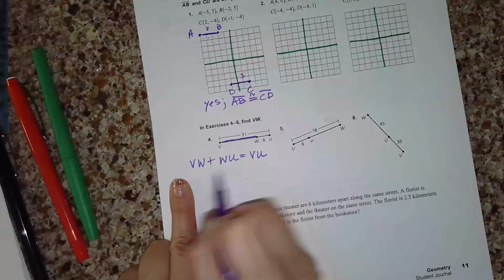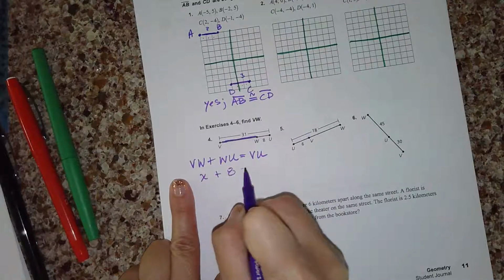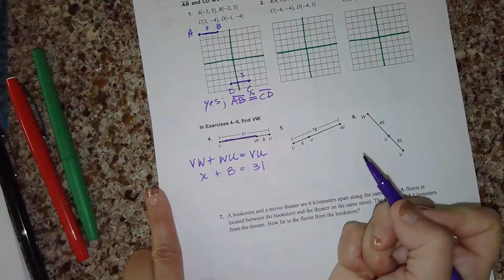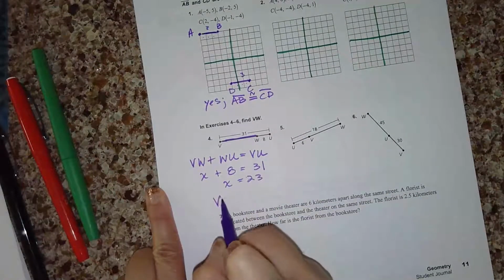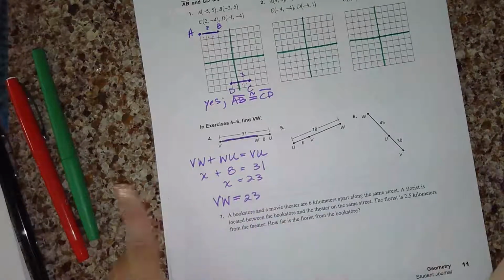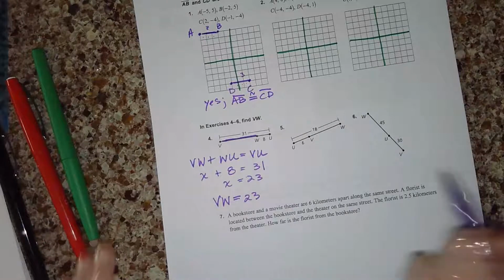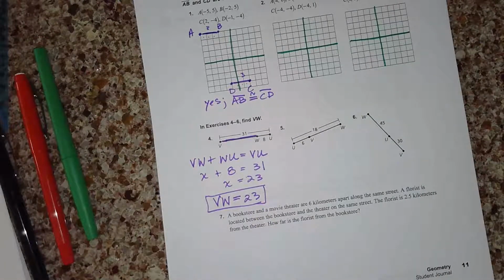You don't know this length, but you know this length is 8, and you know this length is 31. And so you would subtract. And then lastly, I would like you to say the length of VW is 23. Because technically we're not really solving for x, we added x. And so this is really what you're doing here.